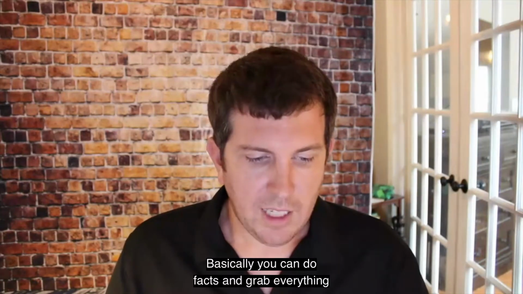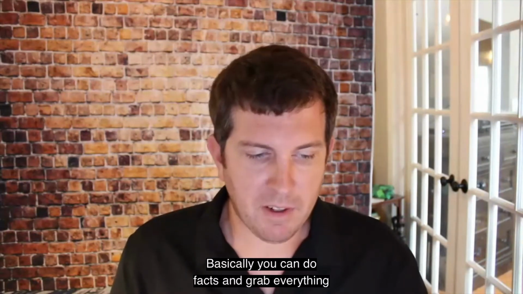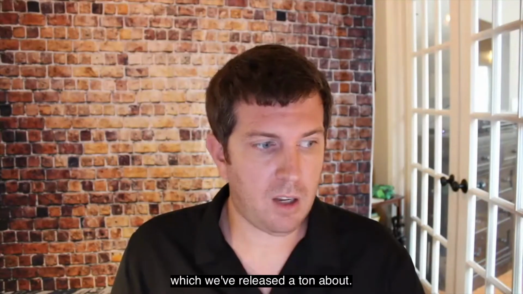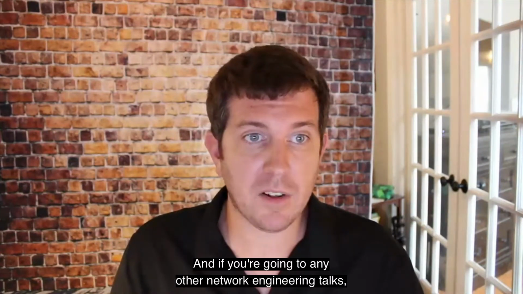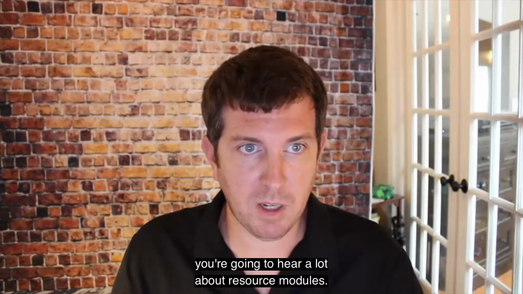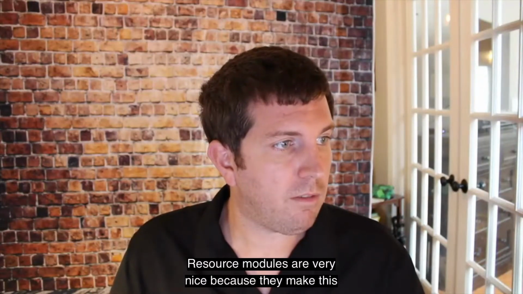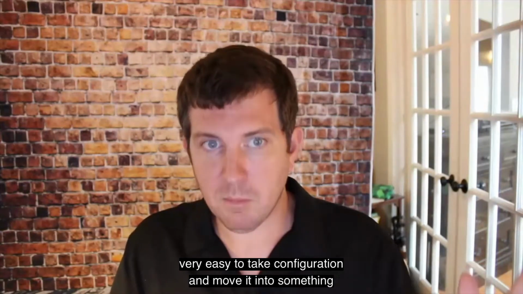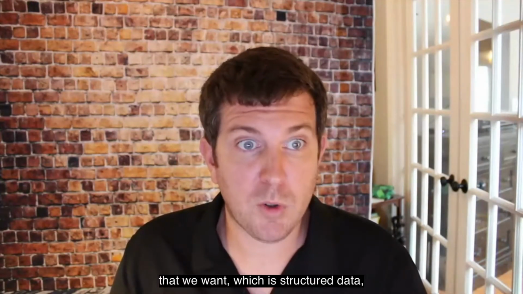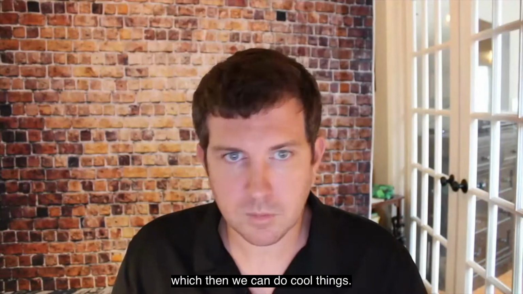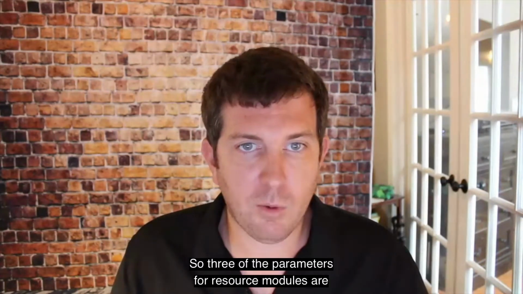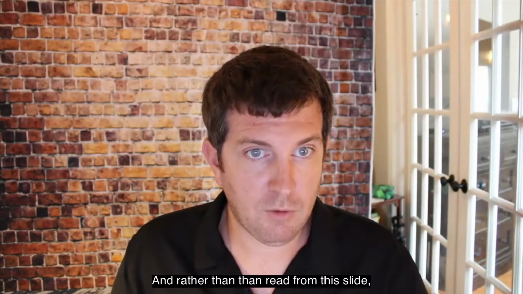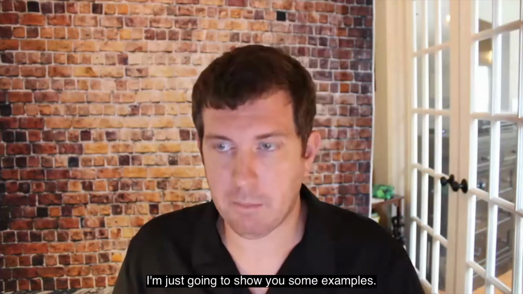Fact collection is basically, you can do facts and grab everything using built-in facts within Ansible, but I kind of want to talk about resource modules, which we've released a ton about. And if you're going to any other network engineering talks, you're going to hear a lot about resource modules. But resource modules are very nice because they make it very easy to take configuration and move it into something that we want, which is structured data, which then we can do cool things with. So 3 of the parameters for resource modules are parsed, gathered, and rendered. And rather than read from this slide, I'm just going to show you some examples.